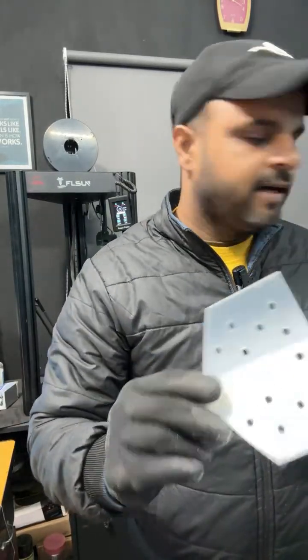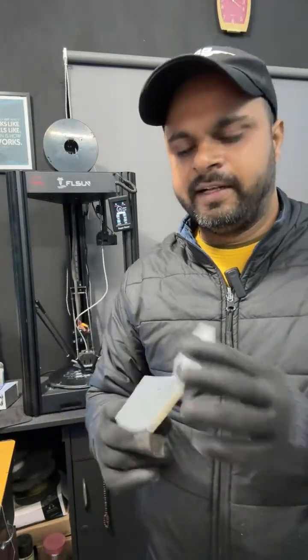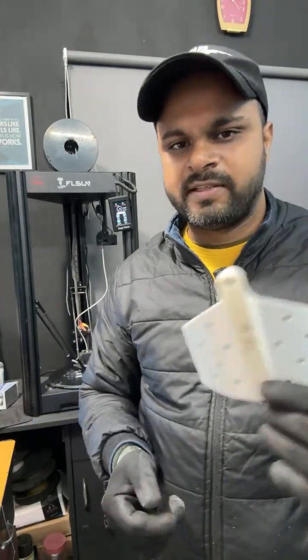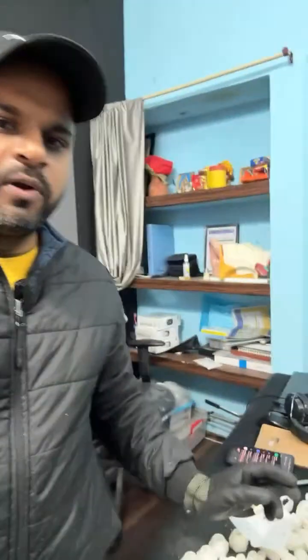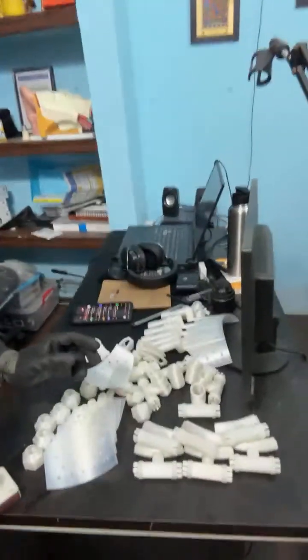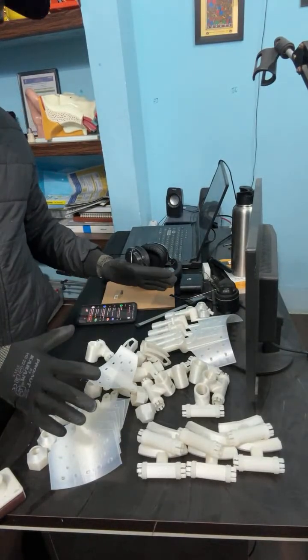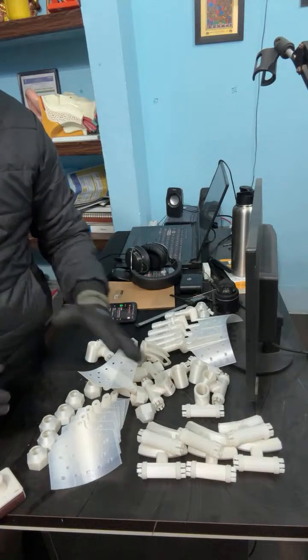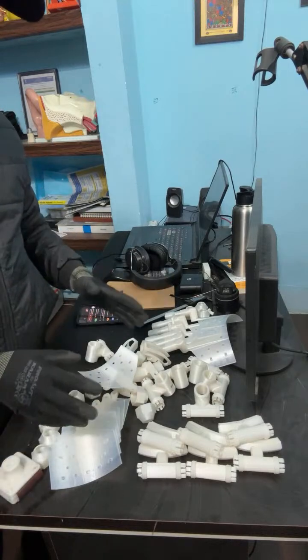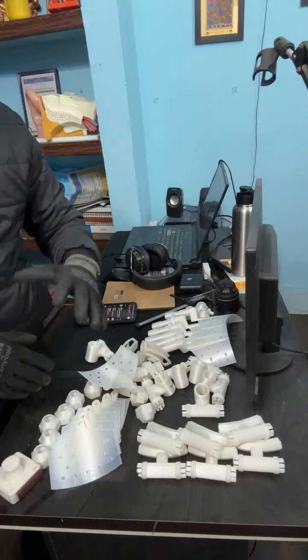But I designed this product, I 3D printed it, I post processed it, and now I am finishing everything for the delivery. For those people who are just joining, you can see on my table right now there are so many parts, and these are the largest batch print I did so far. I will start assembling all of them.